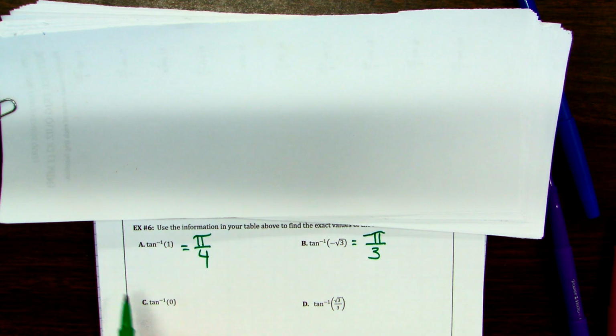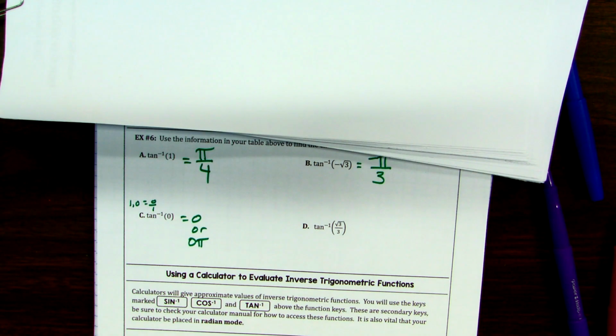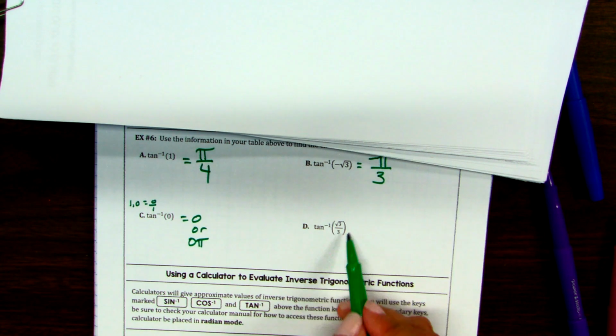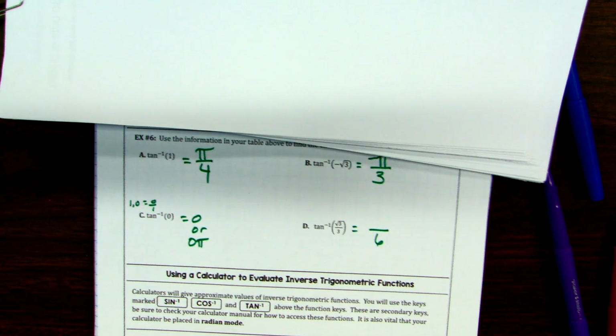Tan of 0. Yep, it's where my ordered pair is (1, 0), which is at 0. Or you could write 0 pi. Either one is fine, 0 or 0 pi. And then square root of 3 over 3, that's my denominator of 6.